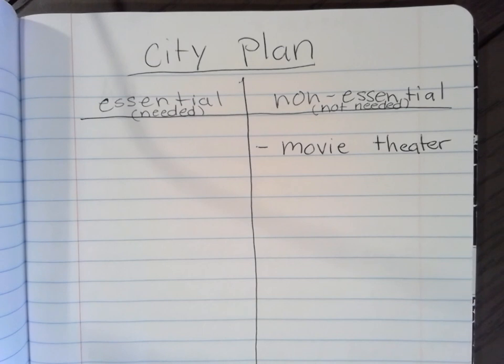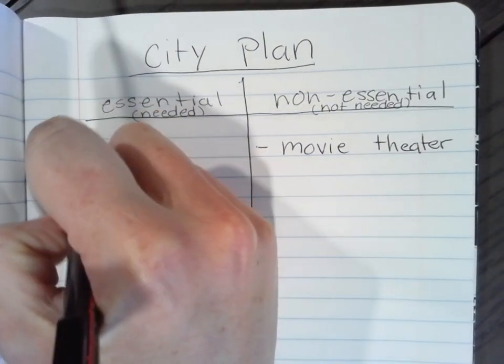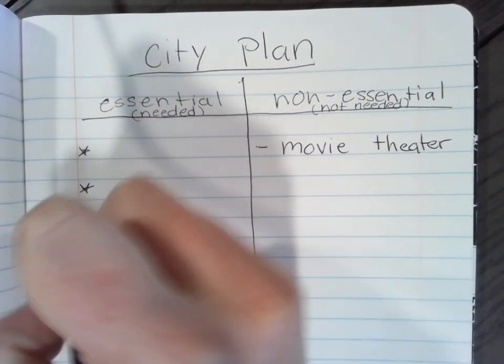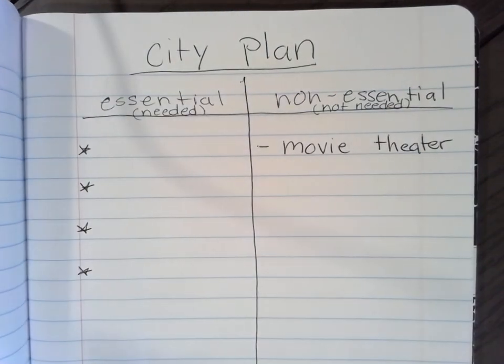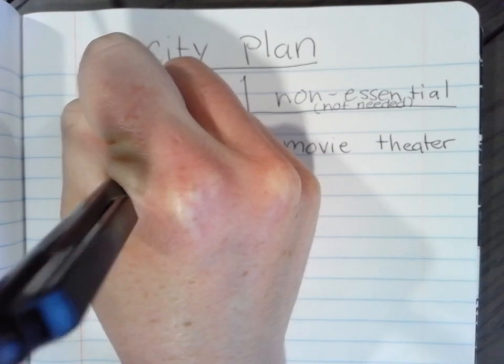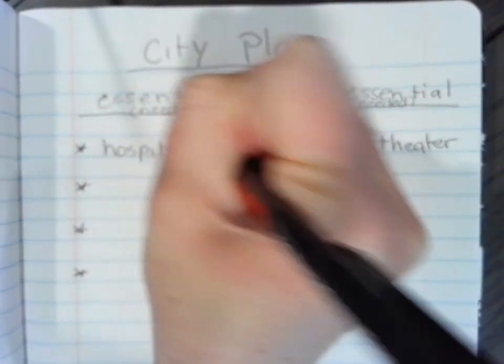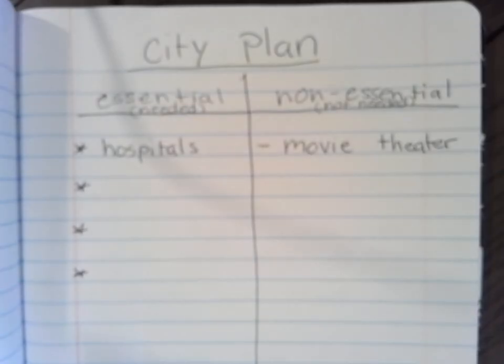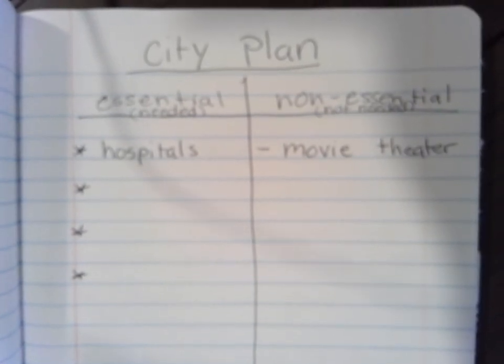So what we'll do here is on one side, the essential side, you guys can plan out what things you know your city is going to have, and you can make a list. Like we all know that communities need hospitals. Those are very important to the success of a community. If someone gets hurt or if someone gets sick, they have somewhere to go that can help them.